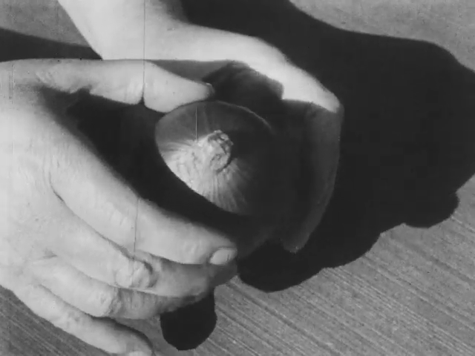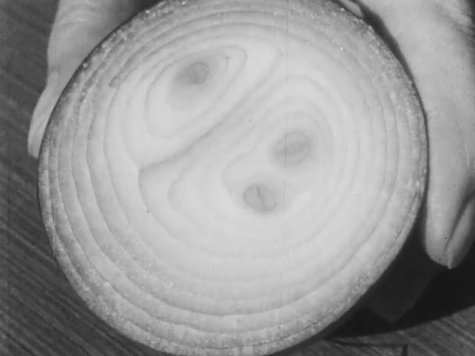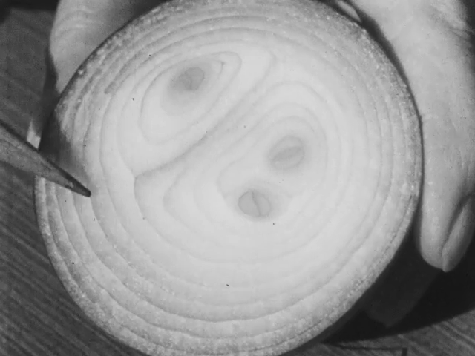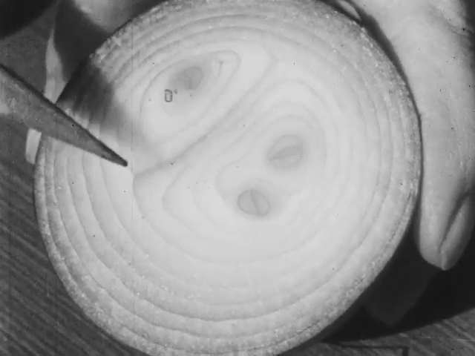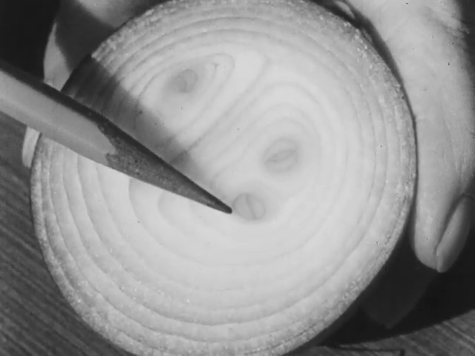The vegetable we call the onion is really the bulb of the onion plant. The onion bulb, like the tulip bulb, has layers of tightly packed leaves that contain stored food. This food will nourish the tiny buds inside the bulb.